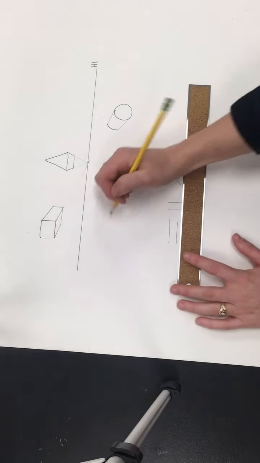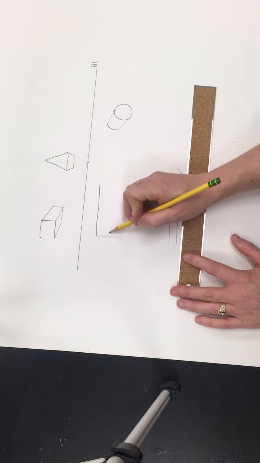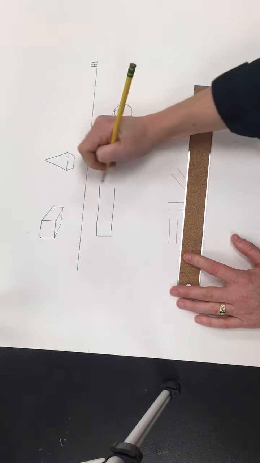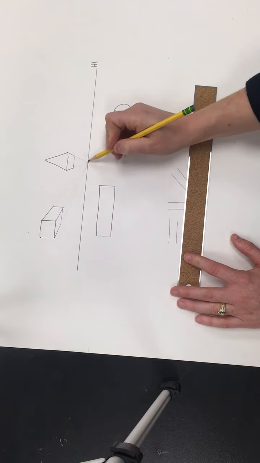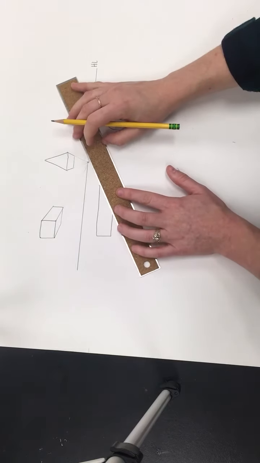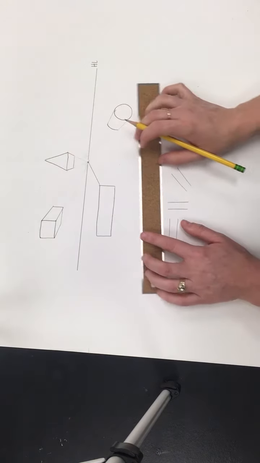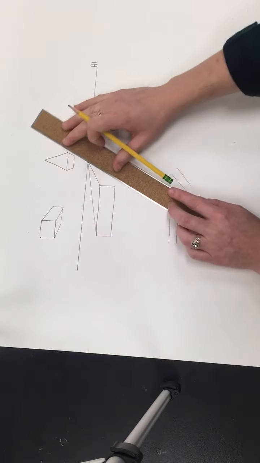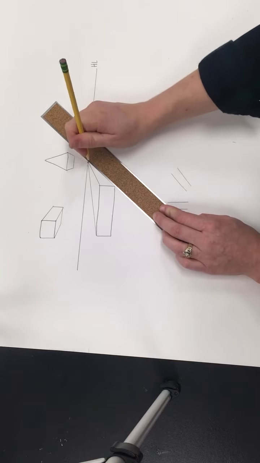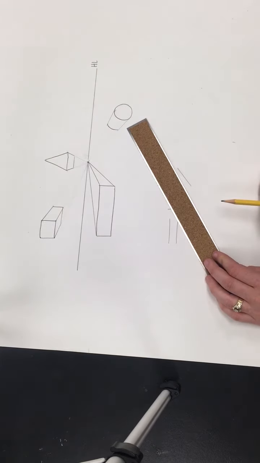We'll do one more. We'll do a rectangle. Line each corner to the vanishing point. Now this one goes behind the shape, so it doesn't need to be drawn.